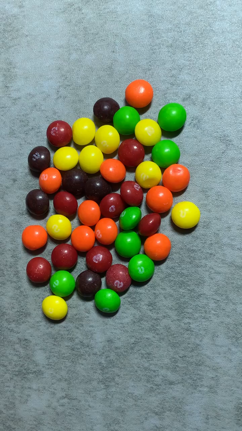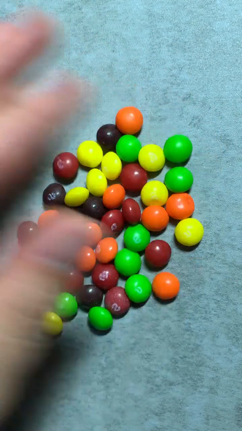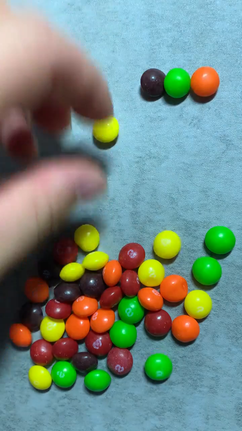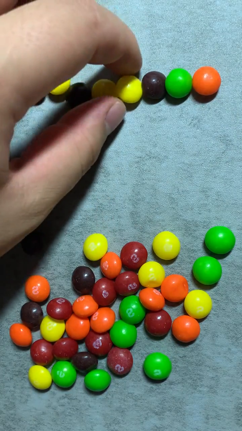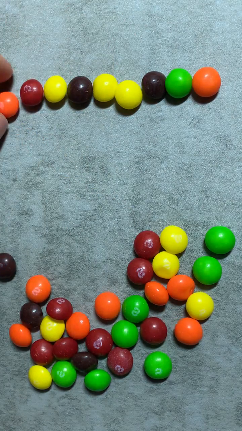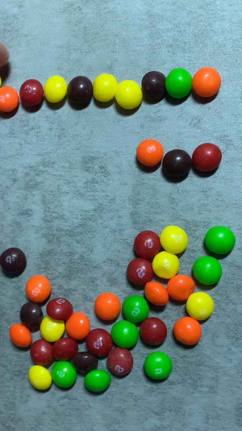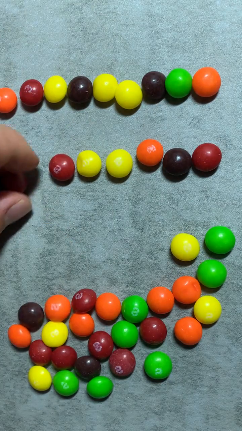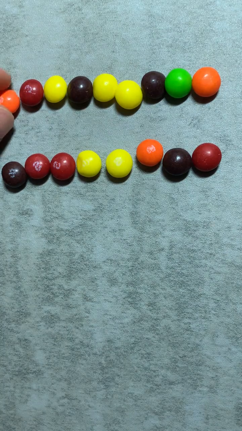The next thing we're going to look at is systematic sampling. Systematic sampling is where I take all my Skittles and I put them into a row. So I'm not really doing any organizing to them, I'm just putting them into rows. I'll just keep it kind of simple. We'll just focus on those ones for right now.